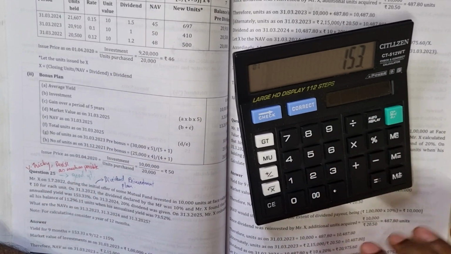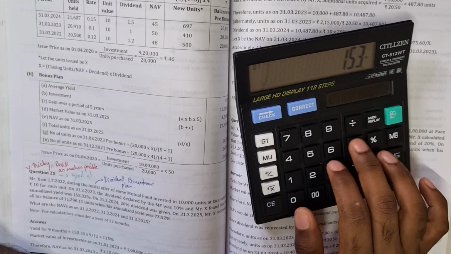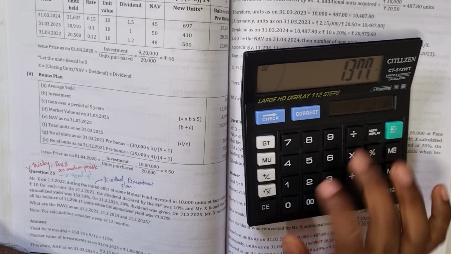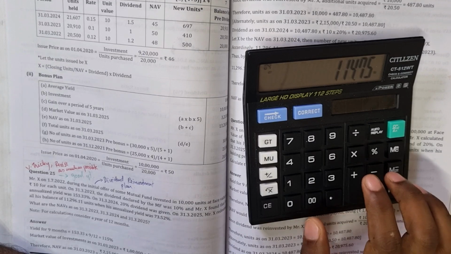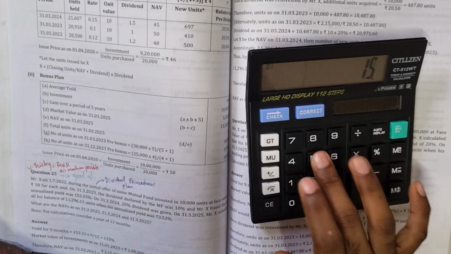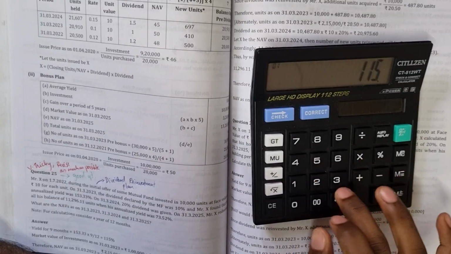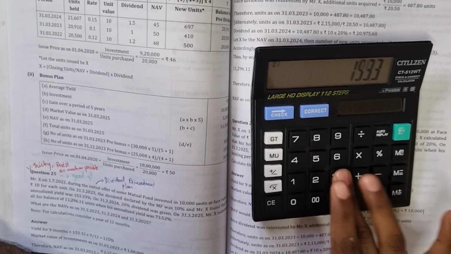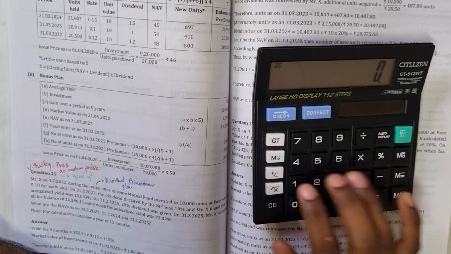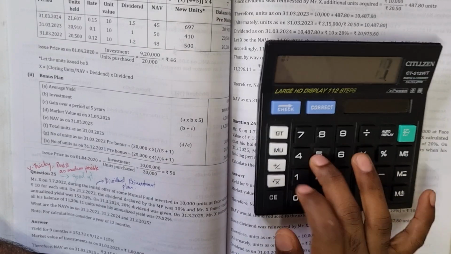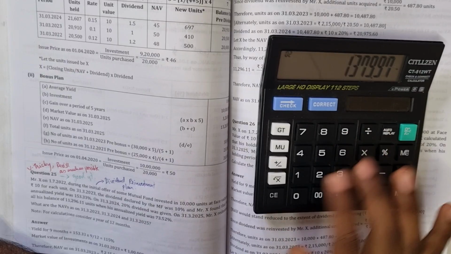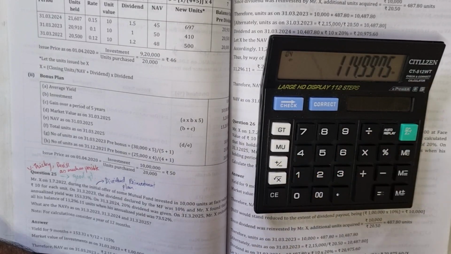So 153 is for 12 months, into 9 divided by 12, right? So the actual period return is 115%.